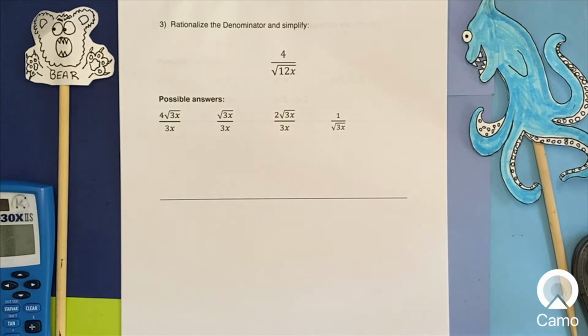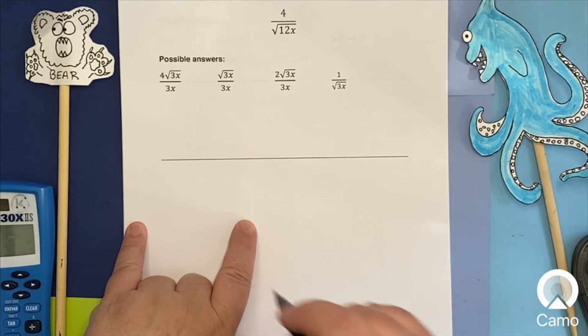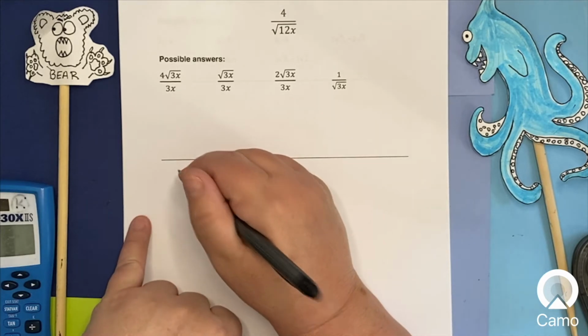no. I have to be honest, a lot of people would probably leave this one to the end. Rationalizing the denominator is not a simple sort of problem. However, can I suggest that this one is not as bad as it seems?